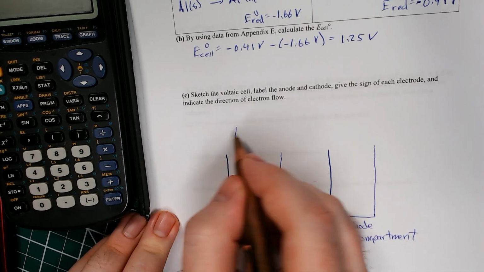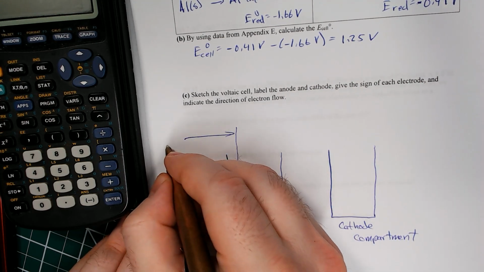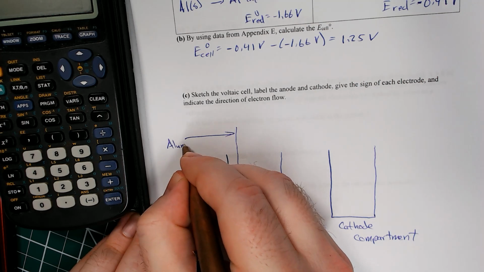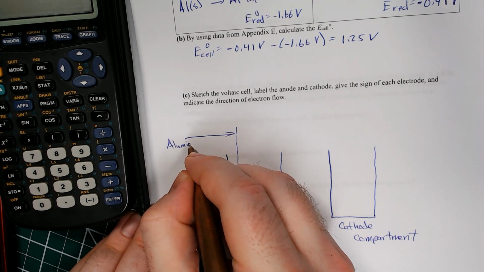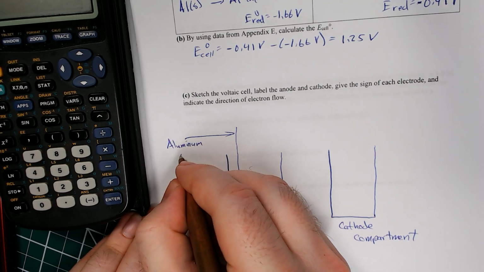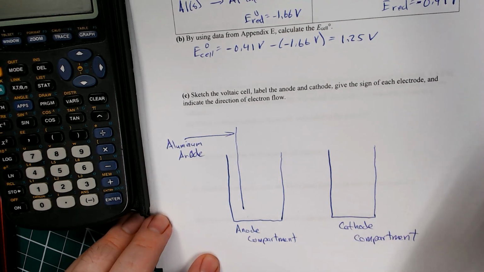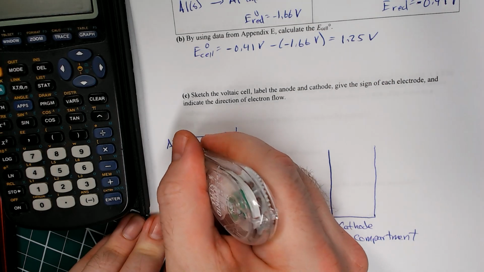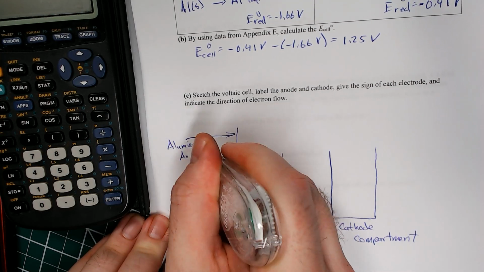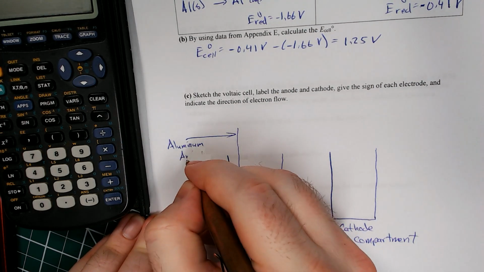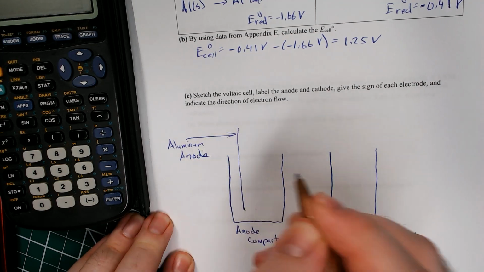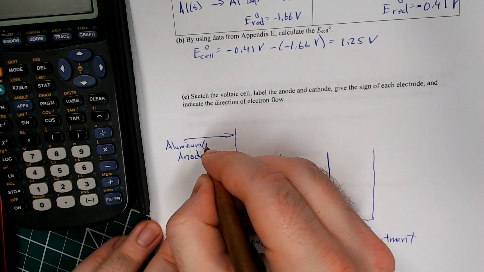So we will have an aluminum anode. And a little crazy there. Let's try that again. All right, so there's our aluminum anode, and I'll put Al.